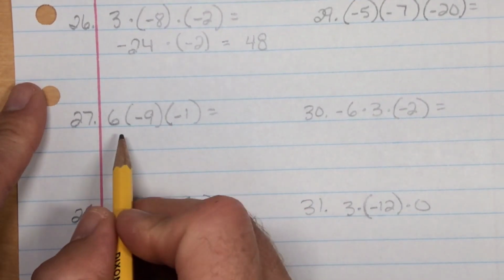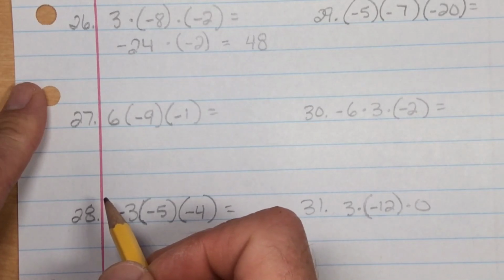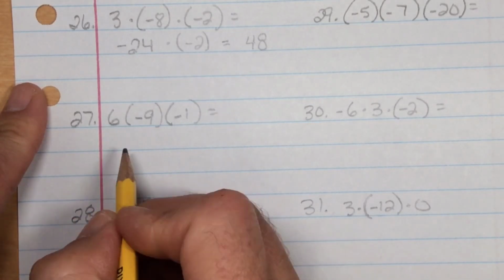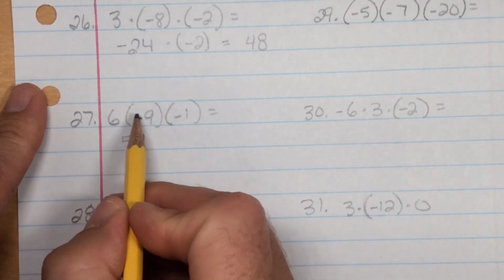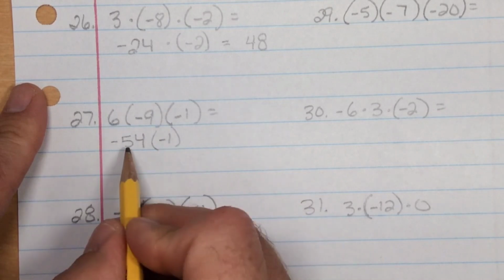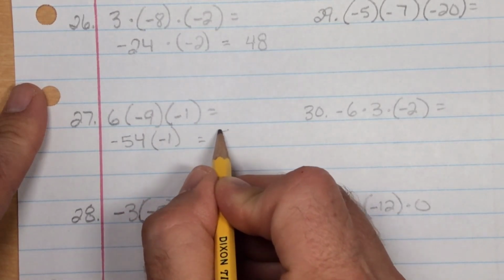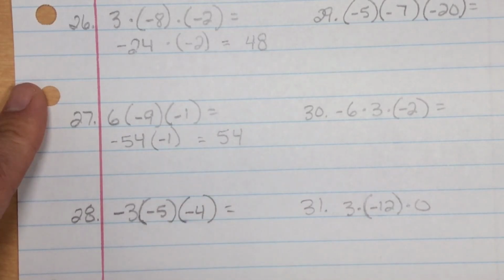For number 27, an even number of negatives is going to yield a positive product, but we're going to go from left to right. 6 times 9 is 54. Different signs, so it's negative, times negative 1. 54 times 1 equals 54, of course. Same sign, so my answer stays positive.